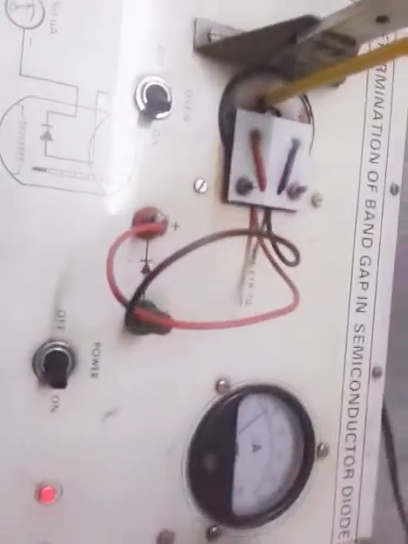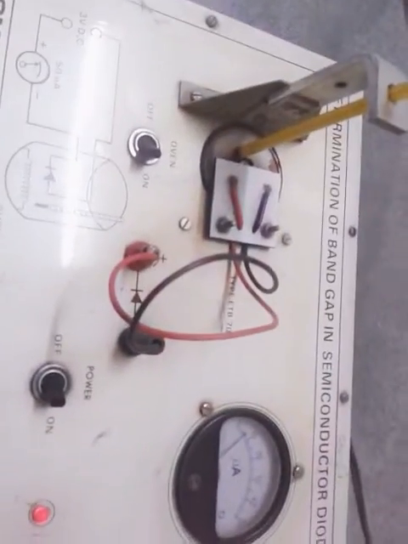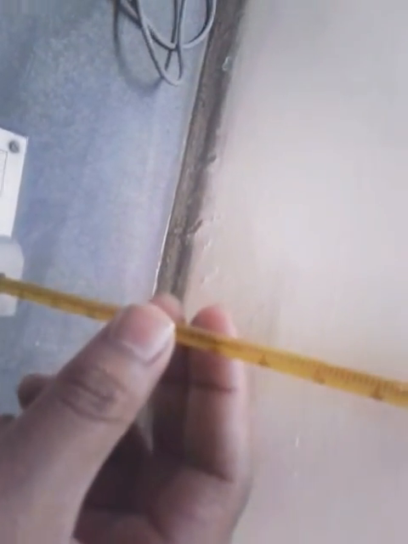So we have to wait for around 10 minutes for it to reach around 90 degrees. Okay, so this will be the reading for this experiment.